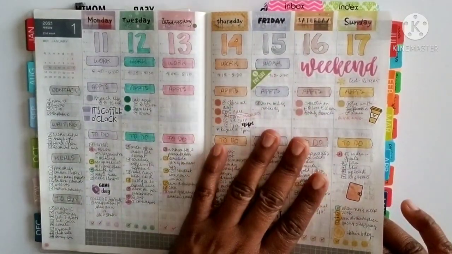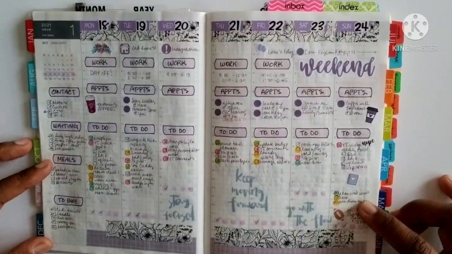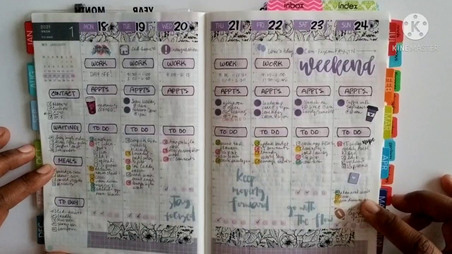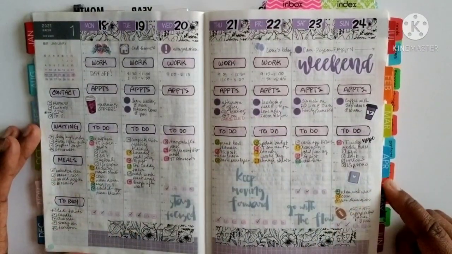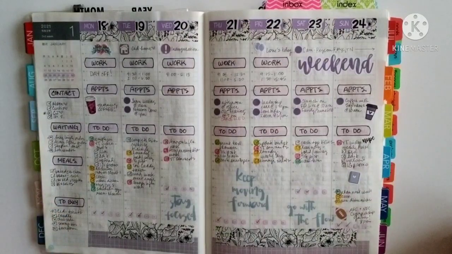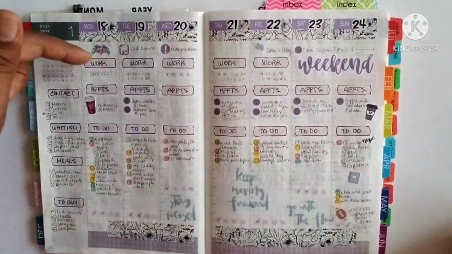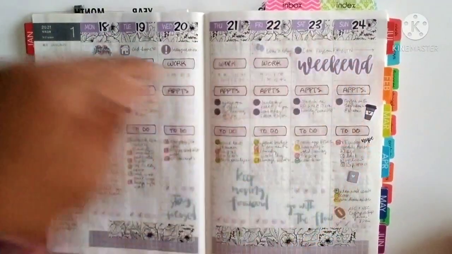So that is this week. Excuse me, the second full week of January. This is the third week of January. I have my lavender vibe going on here with a little hint of black and white washi. And yeah, just the same setup. Up at the top, I did not track the weather again, but at the top here, I put any special things that were going on the day.